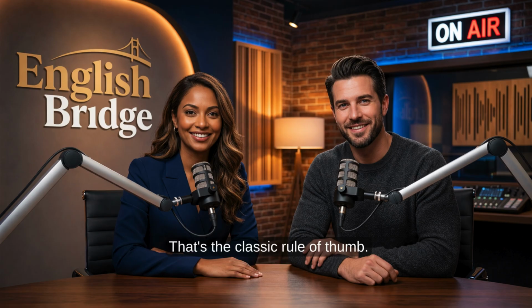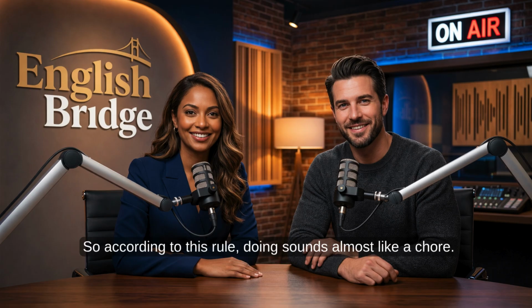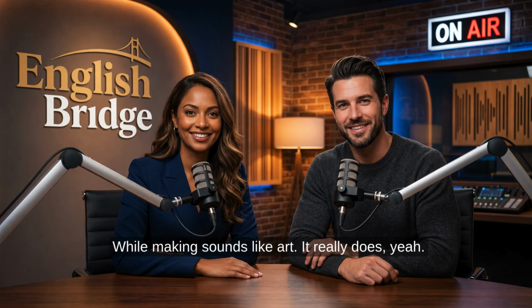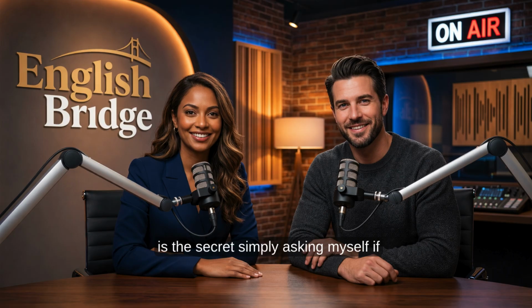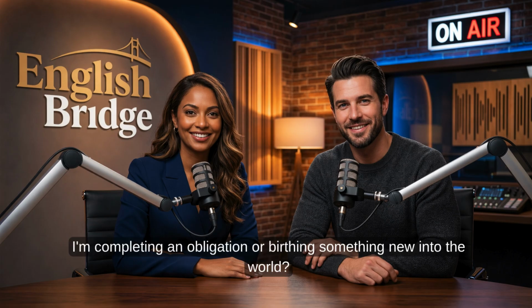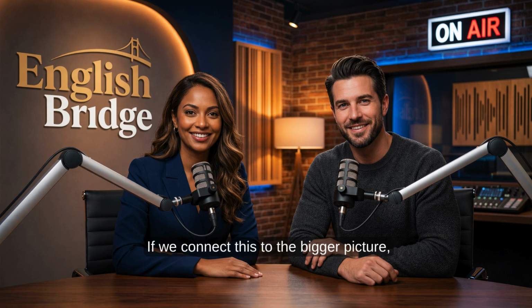That's the classic rule of thumb. So, according to this rule, doing sounds almost like a chore, while making sounds like art. It really does, yeah. If I'm an English learner trying to memorize this, is the secret simply asking myself if I'm completing an obligation or birthing something new into the world? If we connect this to the bigger picture, that is exactly what you should do.